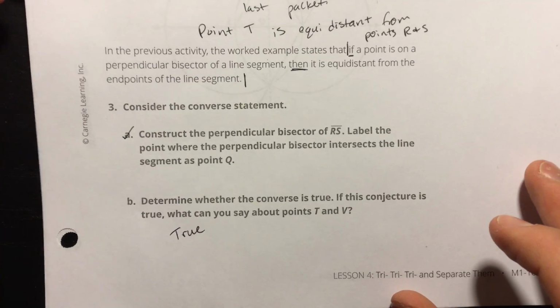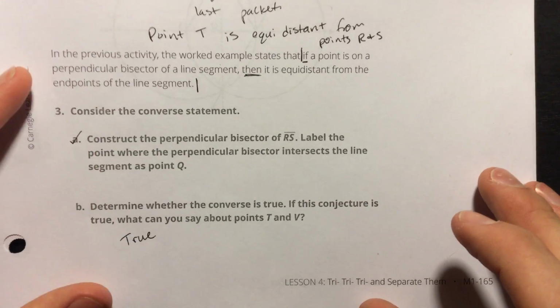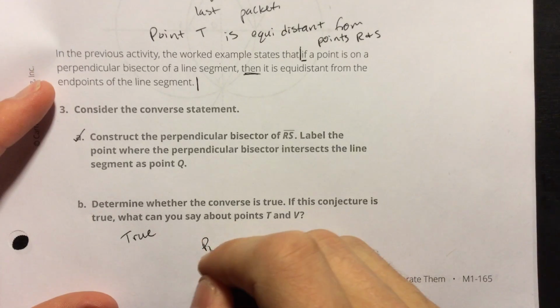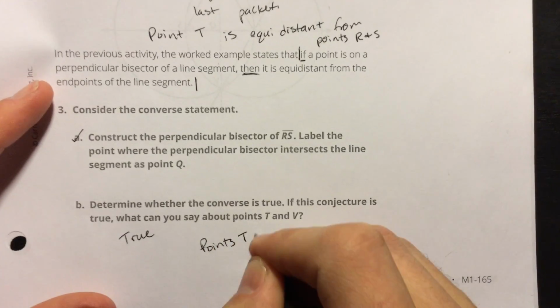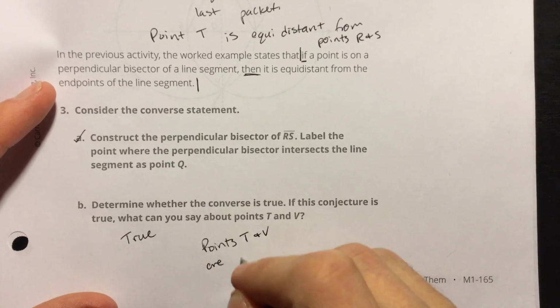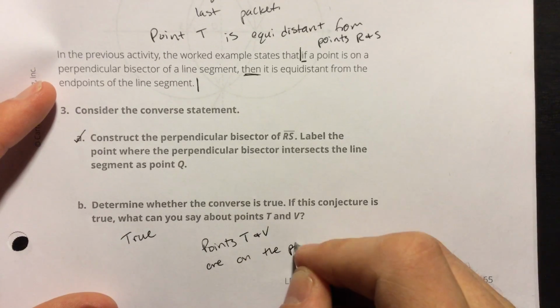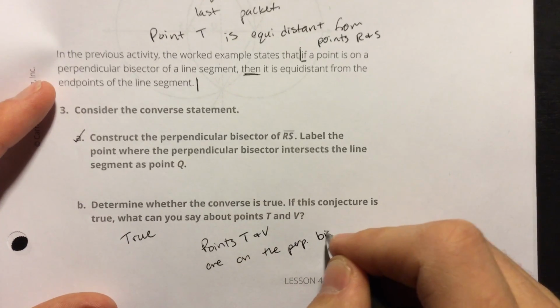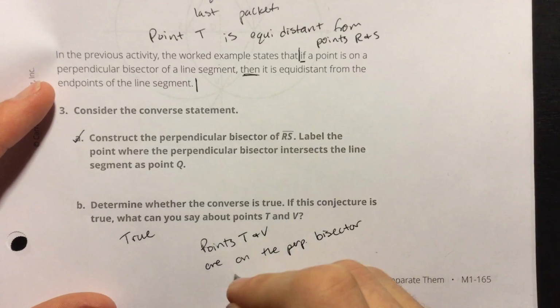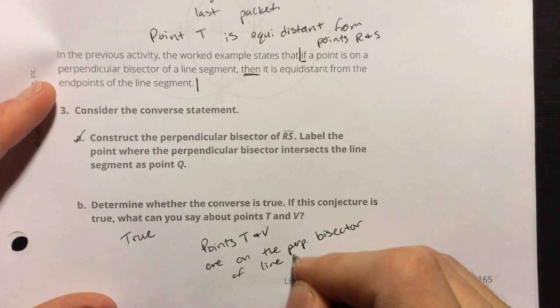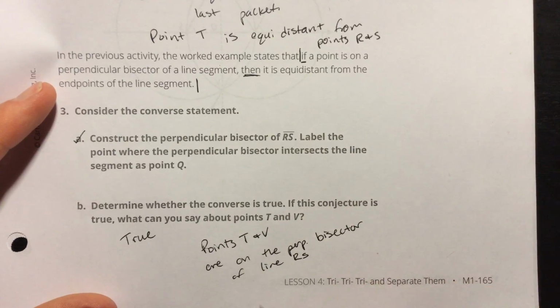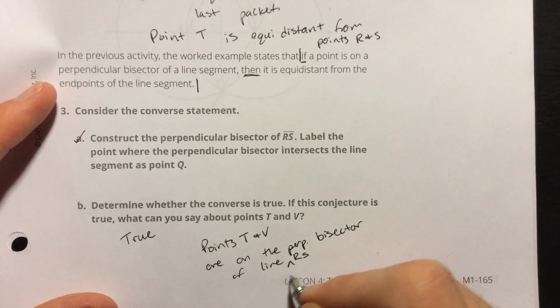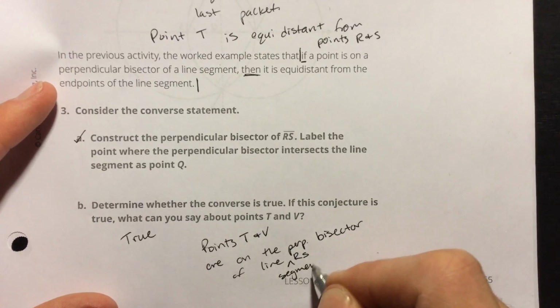And so we just said that if a point is equidistant from endpoints of a line segment, then it is on the perpendicular bisector. So we would say points T and V are on the perpendicular bisector of line RS. And it's actually a line segment if you want to be really proper there.